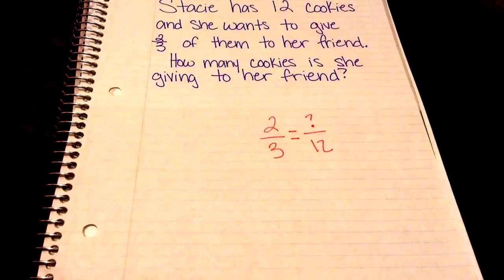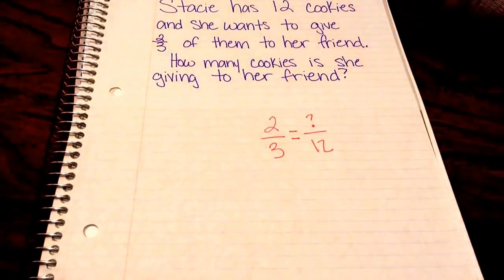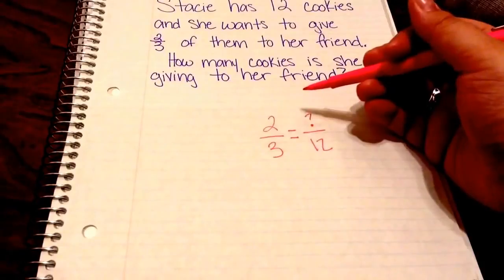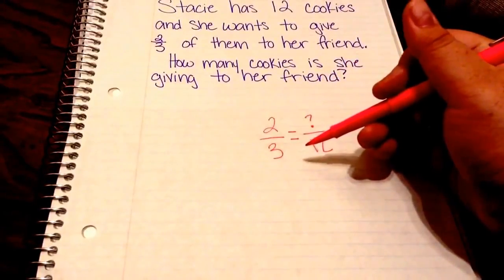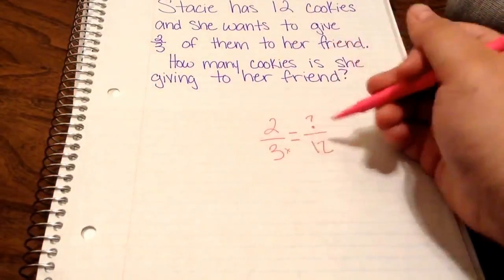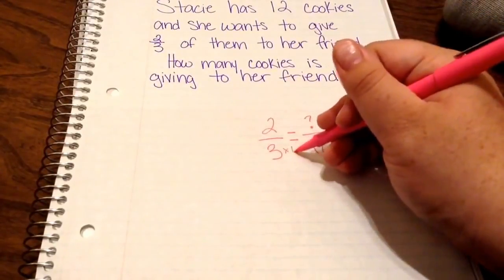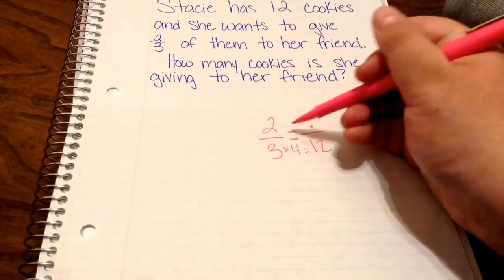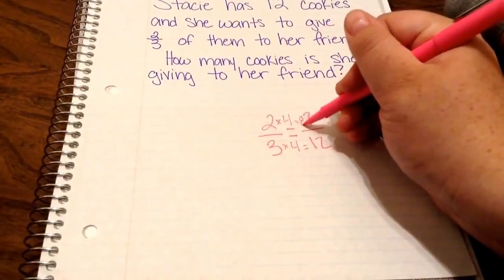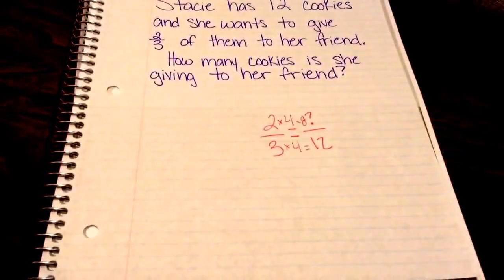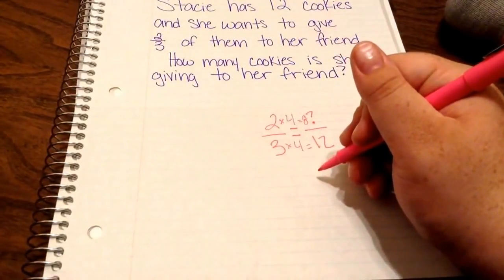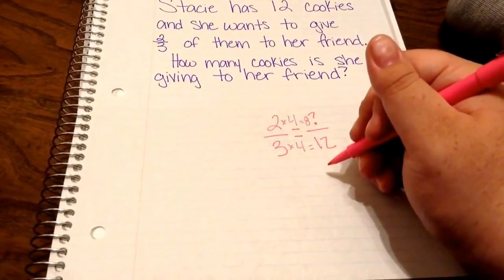And so when you are finding equivalent fractions, whatever you do to the numerator, you have to do to the denominator, because you have to keep them balanced. So with your students, they would use their multiplication skills to figure out 3 times what equals 12. And they would know that 3 times 4 equals 12. So what they do to the bottom, they also have to do to the top. So 2 times 4 would equal 8. And just like we saw in our set model, 8 is, I'm sorry, 8 is 2/3 of 12.